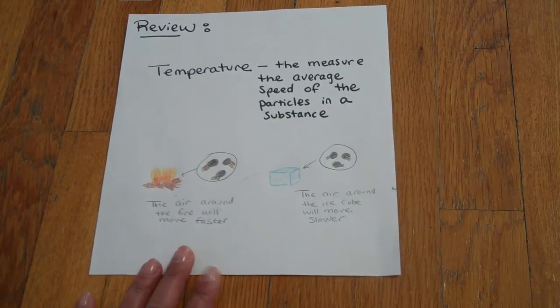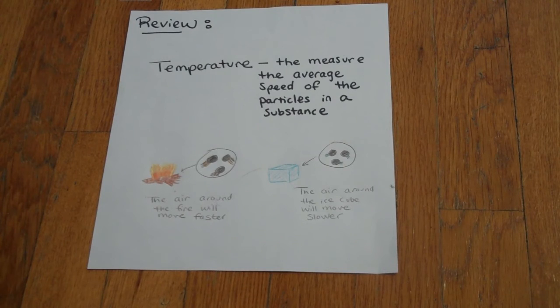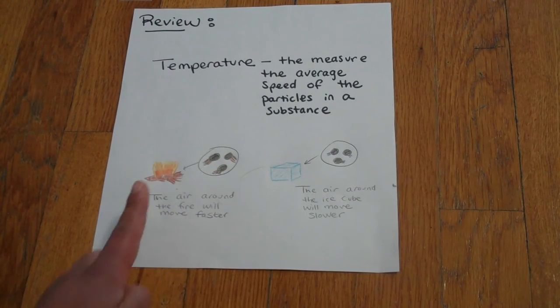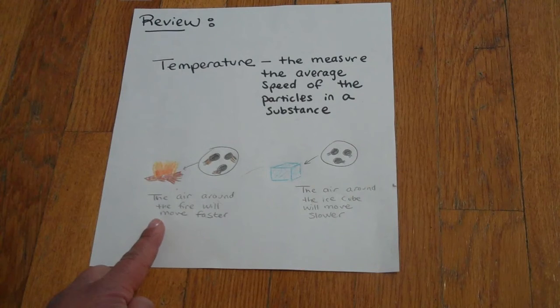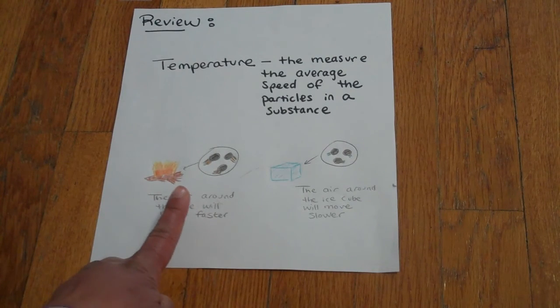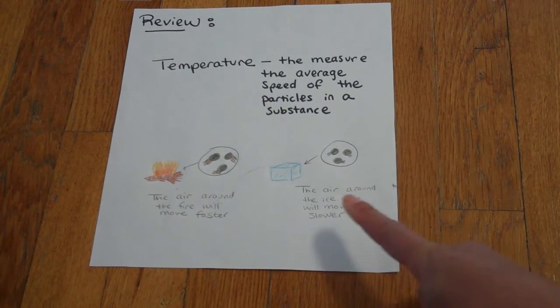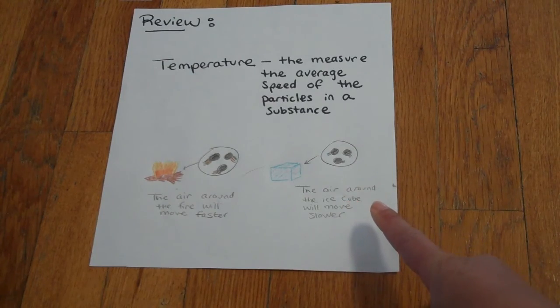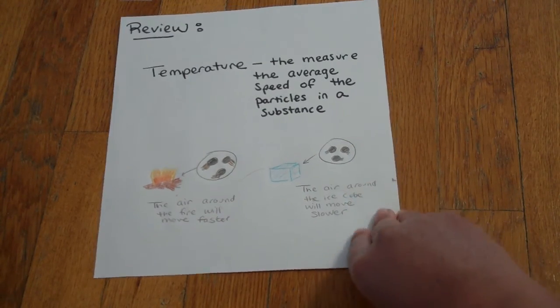Just to add on to that, and also review this word, temperature. Temperature is the measure of the average speed of the particles in a substance. If the air around the fire was measured for how fast it was moving, you would see it quickly moving. The air around an ice cube will move slower.